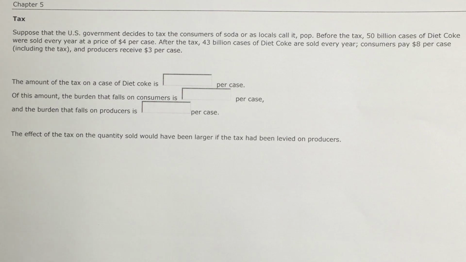Before the tax, 50 billion cases of the best soda in the world, Diet Coke, were sold every year at a price of $4 per case. After the tax, 43 billion cases of Diet Coke are sold every year. Consumers pay $8 per case, which includes a tax, but the producers only receive $3 per case. And the questions that we might want to answer here are: what's the amount of the tax? What's the tax burden that falls on consumers and producers? And might there be a different way to assign the tax to get a different outcome?